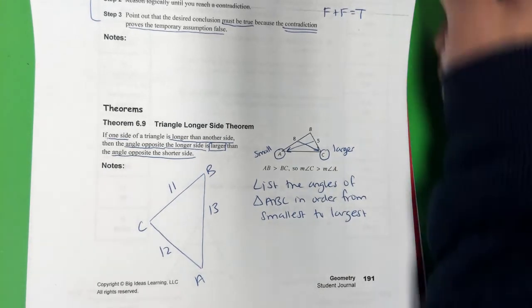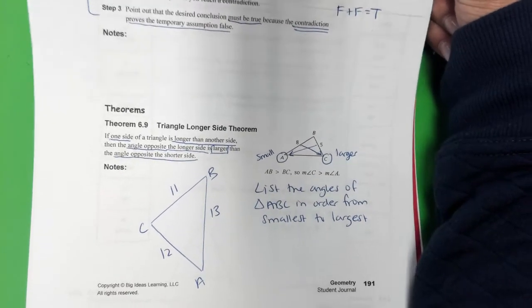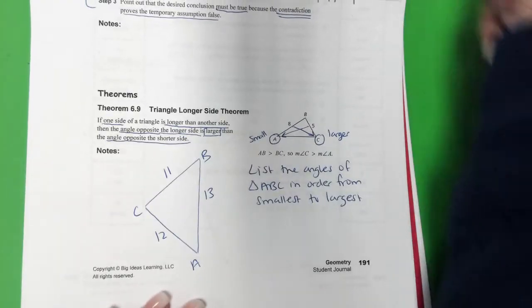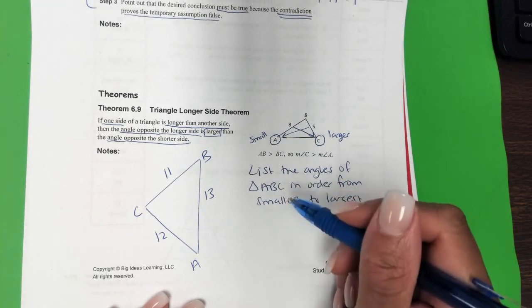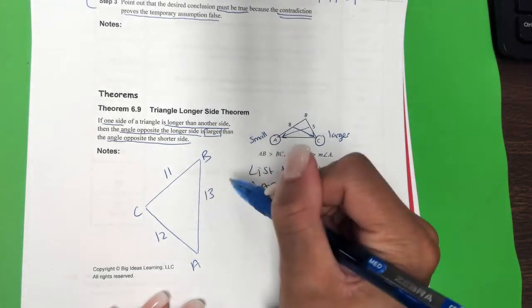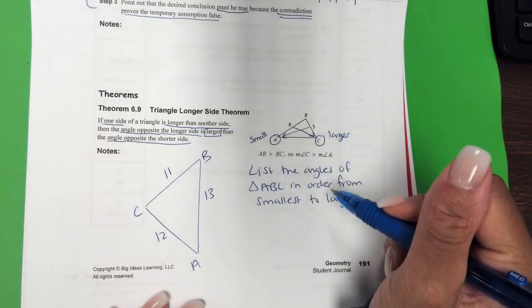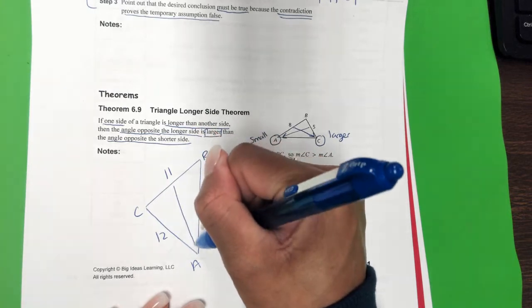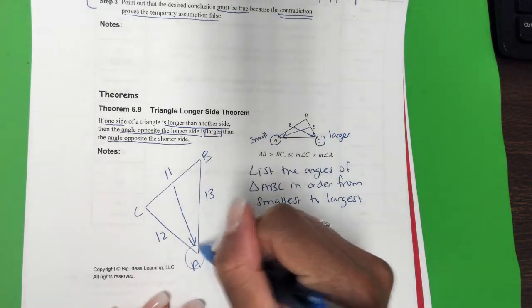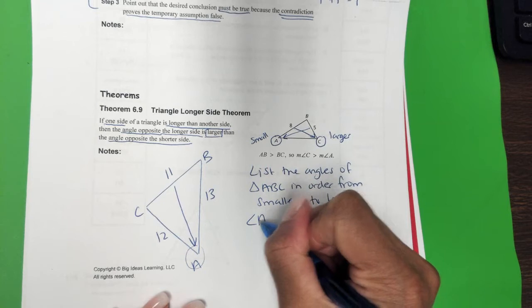So looking at this, if we're going off the triangle longer side theorem, I know that the angle opposite my large side is always going to be the larger angle. So let's start with the smallest side. The smallest side is 11, so opposite of that smallest side is angle A. So angle A would be the smallest.